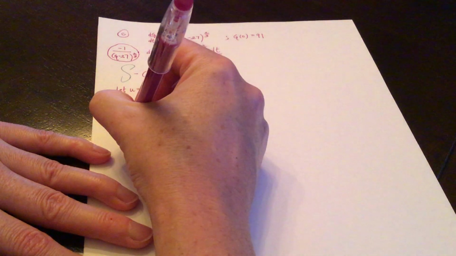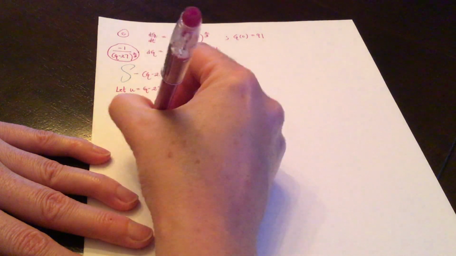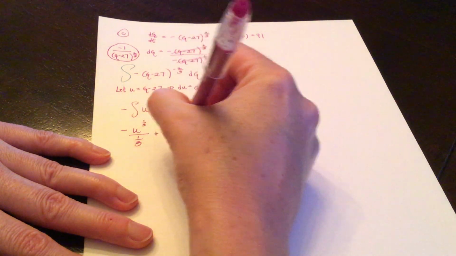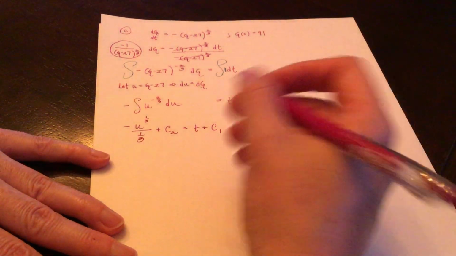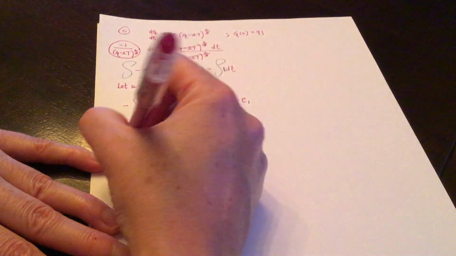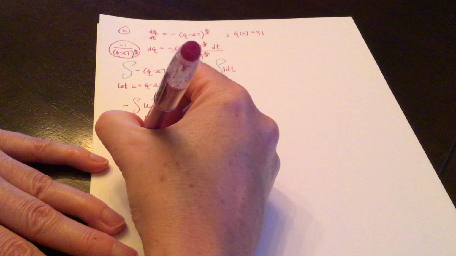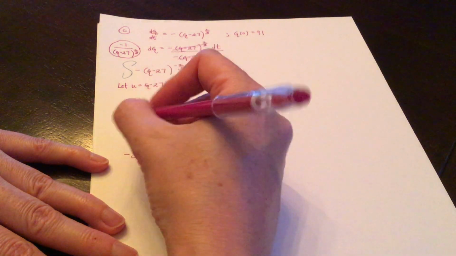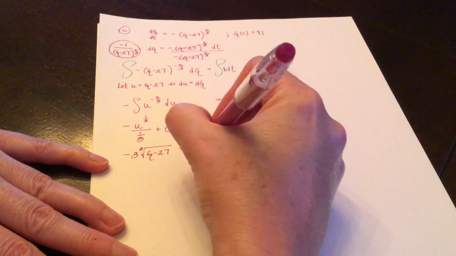So you'd have negative u to the 1/3 divided by 1/3, technically plus a constant of integration, and then t plus c1 on the other side. On the left side, I'm going to flip and multiply, so I'd have -3. I'm going to write u to the 1/3 as the cube root of u, and I'm also going to back substitute, so I'd have g minus 27 in place of the u, and then on the right side, I have t plus c1.